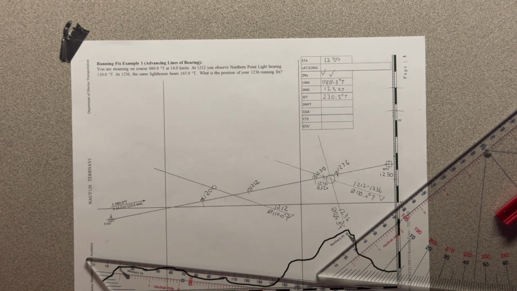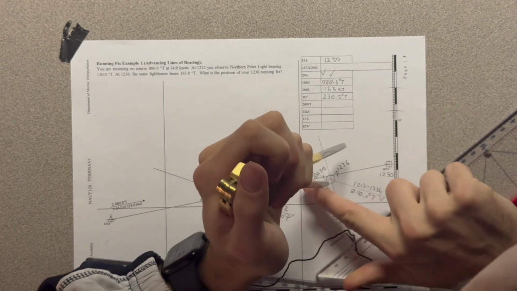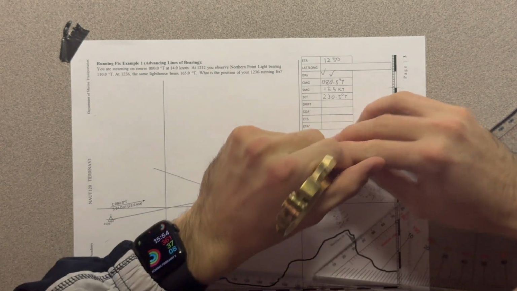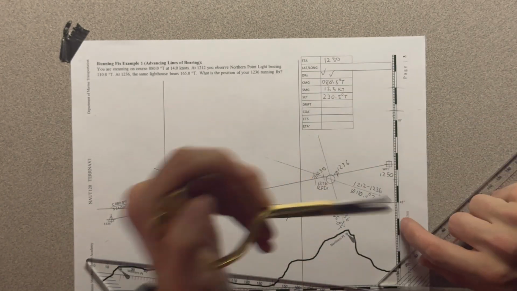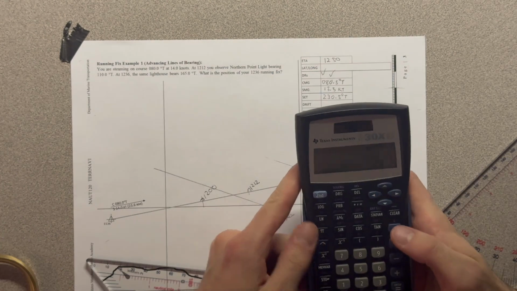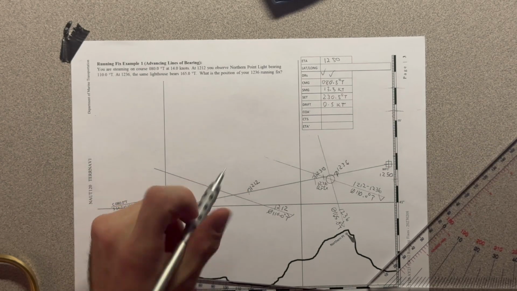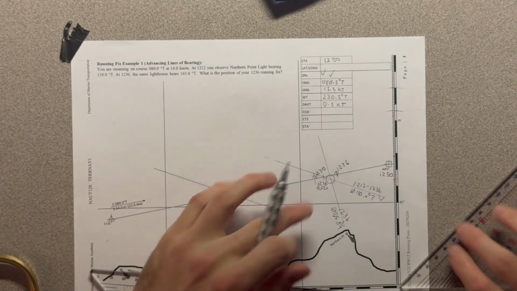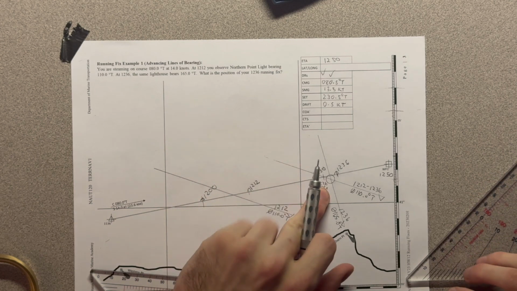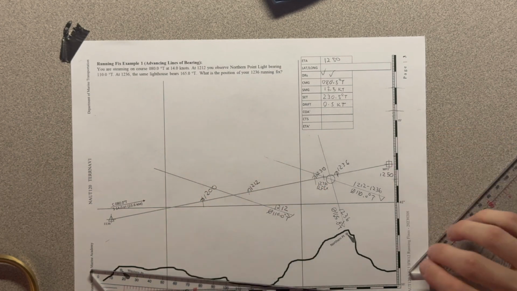So now our drift. Our drift is going to be the distance off of our track line and the time. So we went from the track line to there, which is 0.5 nautical miles, and we did that in 1 hour, so 0.5 knots. So our course of advance is what we now need to steer in order to get from our 1236 R fix to our waypoint.